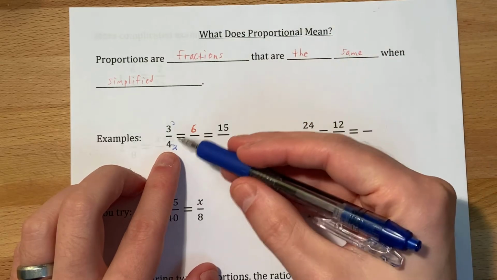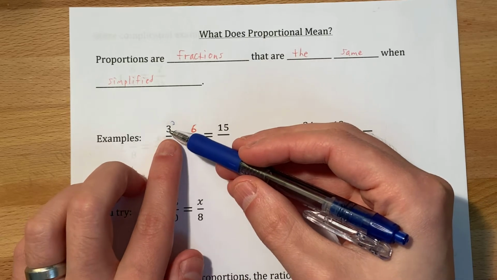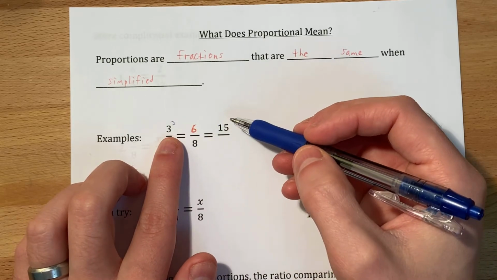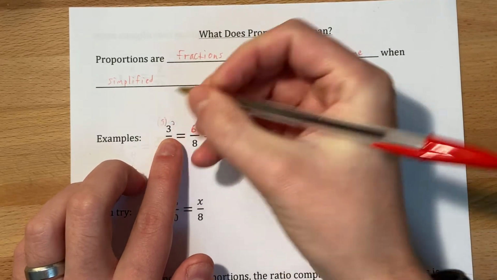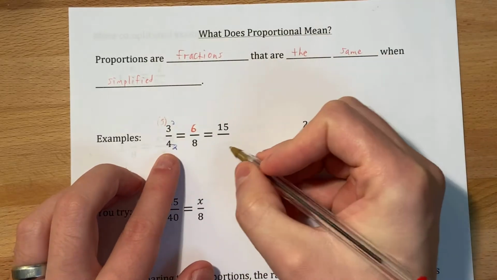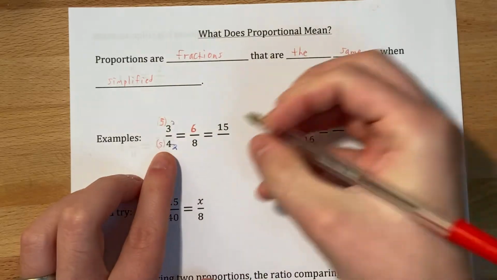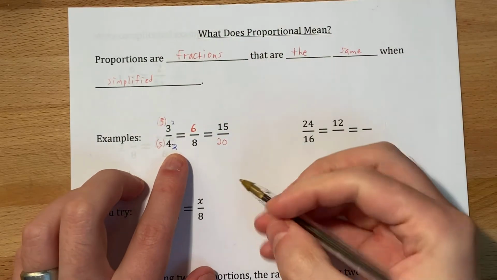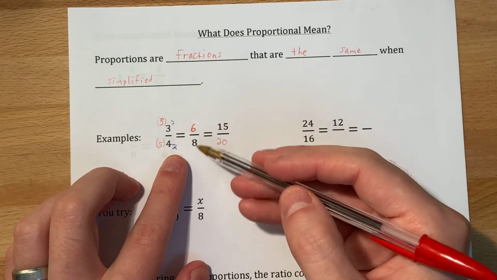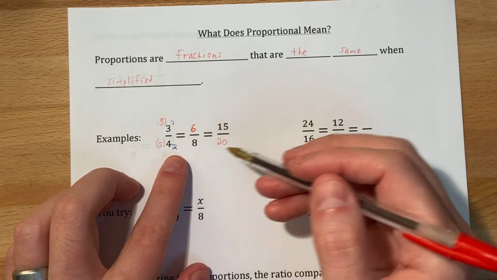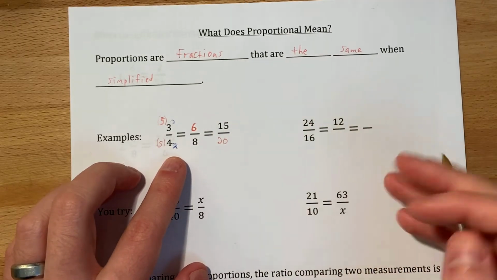So then the question goes, well, what if I wanted to make it 15 over something instead of 6/8? What would you have to do to 3 to make it 15? In this case, the answer is multiply by 5. So then, what number would go on the bottom? That would be 20. So these three numbers are proportional to one another: 3/4, 6/8, and 15/20. They are the same when simplified. And that's it. That's what proportional means.